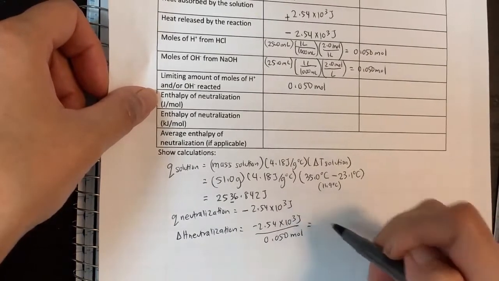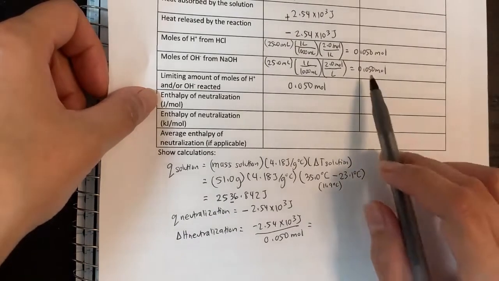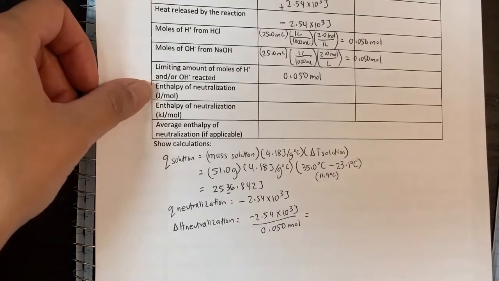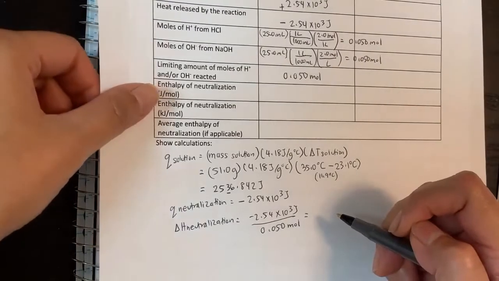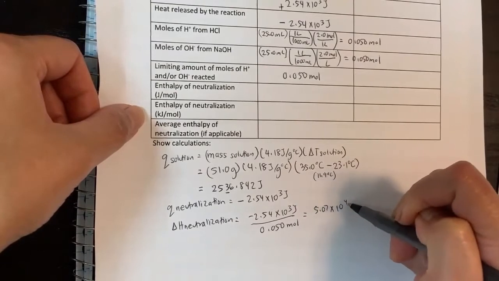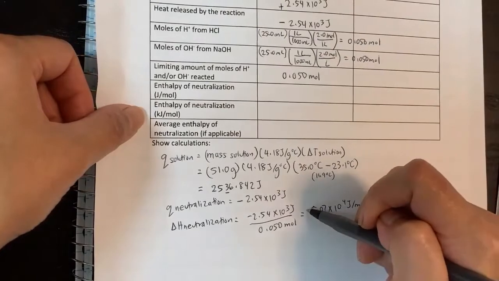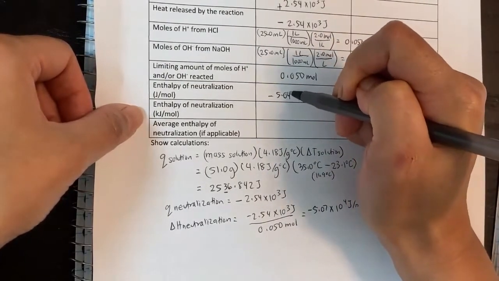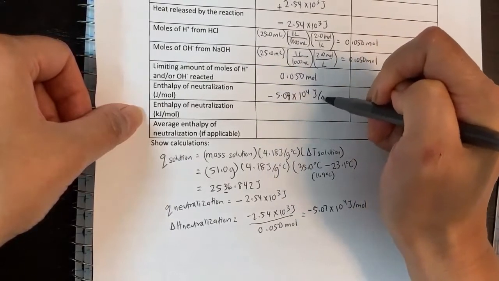Because that is my limiting moles, the smaller of these two. Now, putting this together, we end up getting 5.07 times 10 to the power 4 joules per mole. Okay, so that goes over here, and it's a negative number. Don't forget the negative. So negative 5.07 times 10 to the power 4 joules per mole.